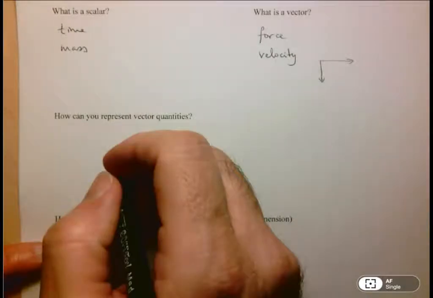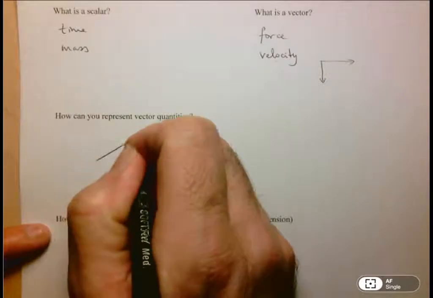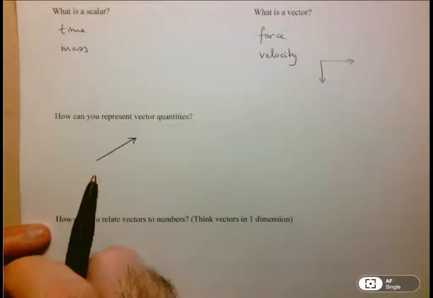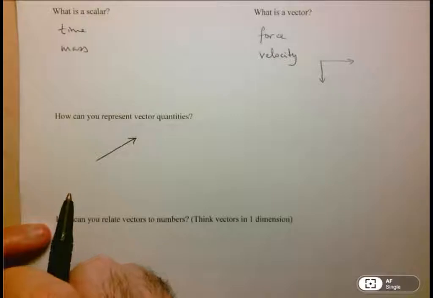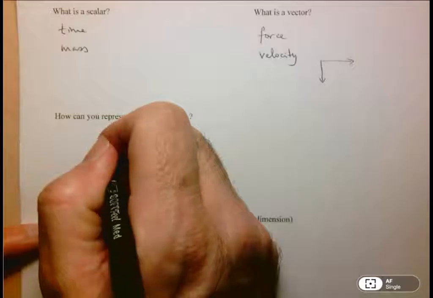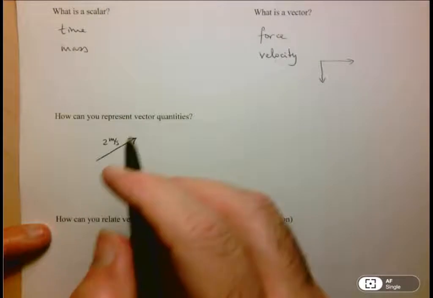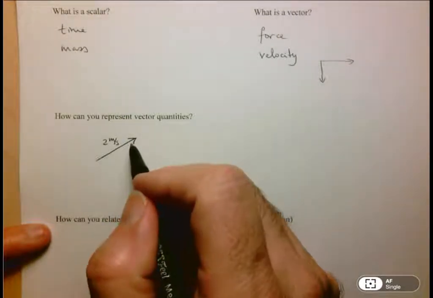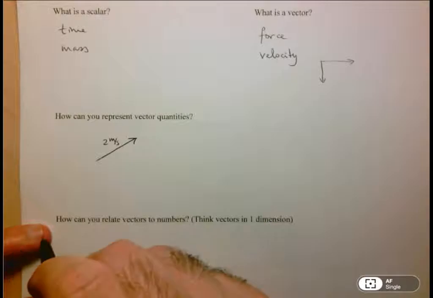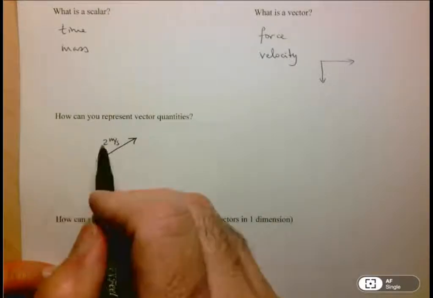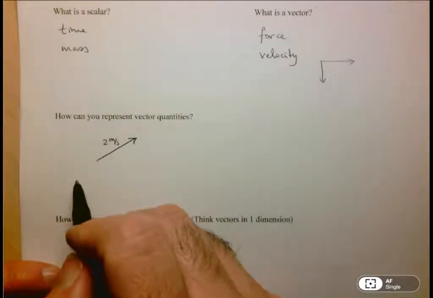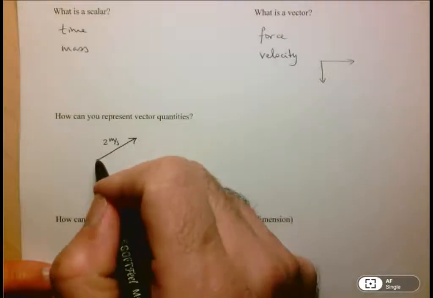Okay, so let's say I want to represent going in the northeast direction, and this is supposed to represent 2 meters per second. Well, the tip of the arrow, that's the easy part. That just tells us in what direction we're moving. So what's going to represent the 2 meters per second? Well, that's going to be the length of this vector.